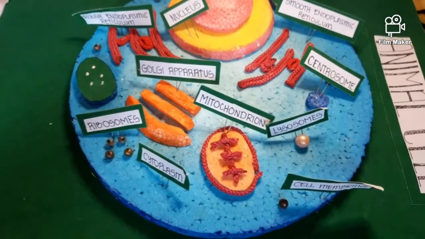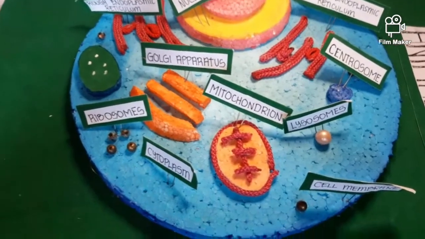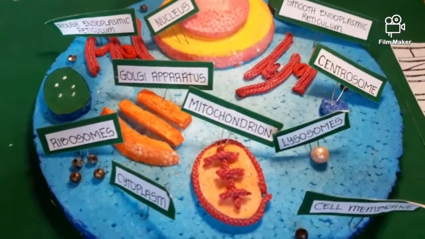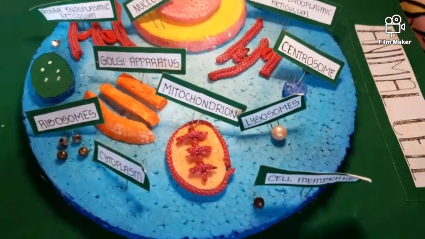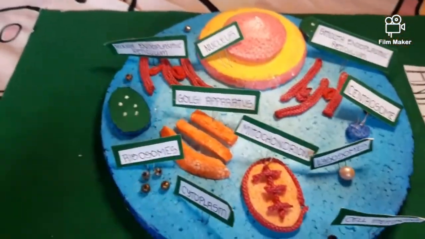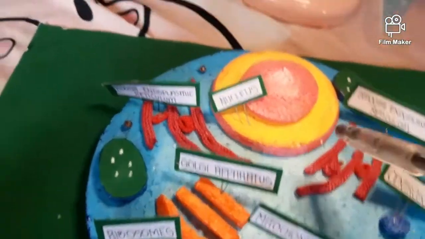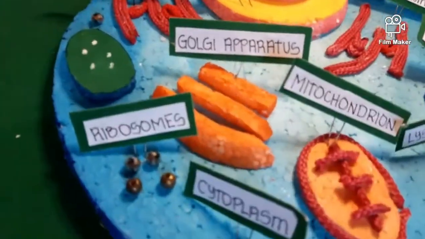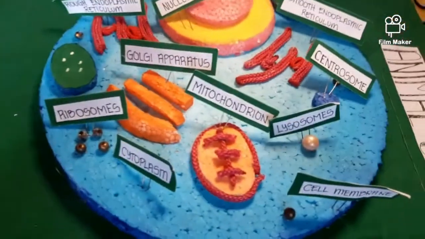Hello again, guys. Today I'm gonna tackle the main functions and the different types of organelles that can be found in the animal cell. Now, let's start with the nucleus. So, as you can see, animal cells are typical eukaryotic cells.